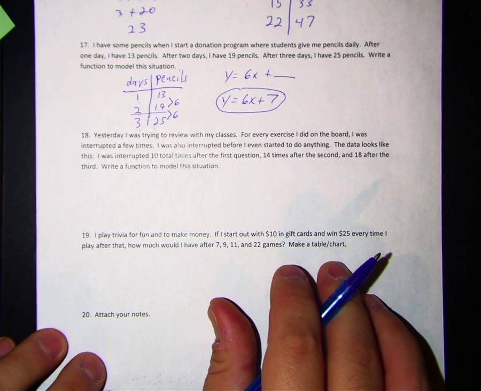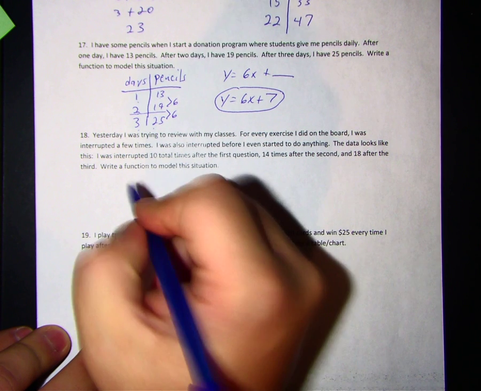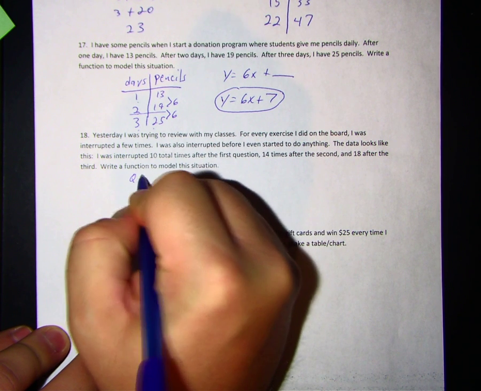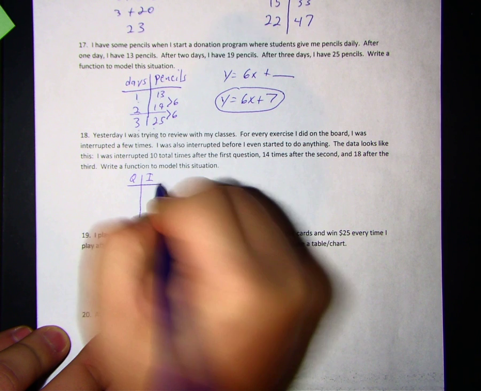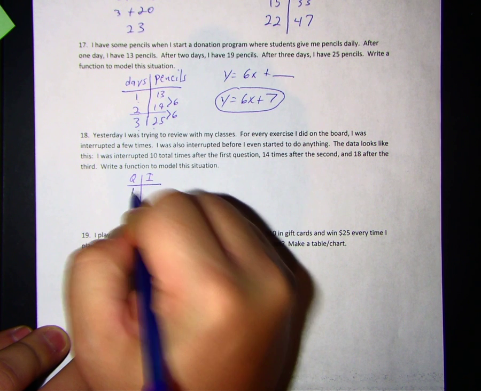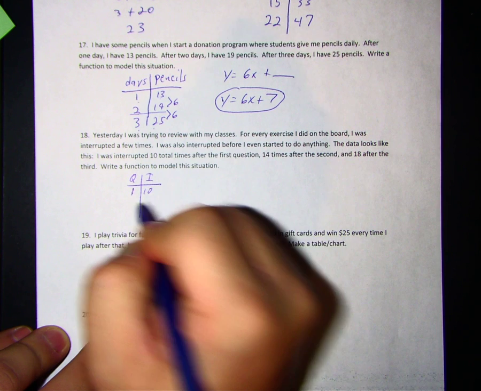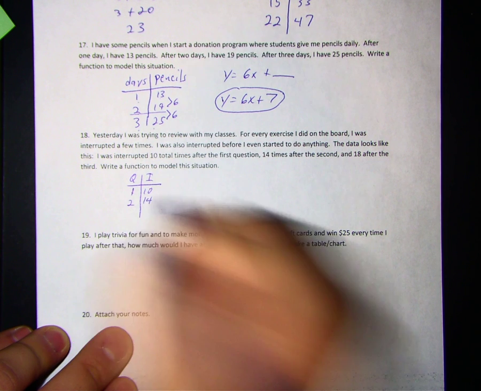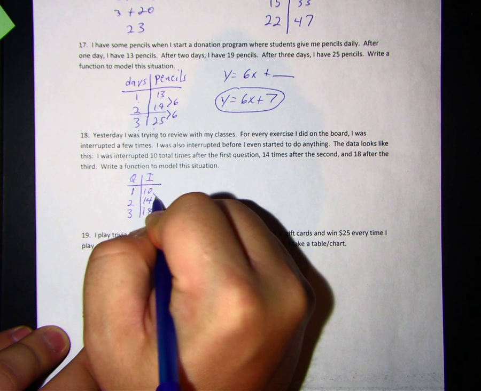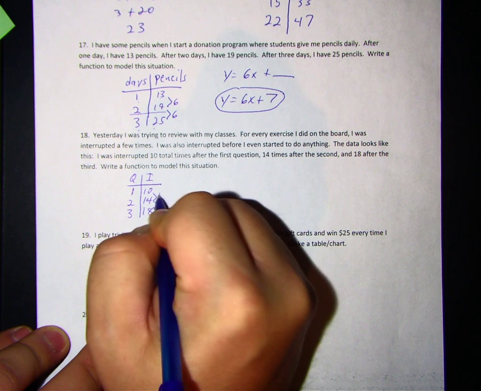Number 18. This is the review question. We go questions, interruptions. First question, I was interrupted 10 times. After the second question, I'd been interrupted 14 times. After the third question, I was interrupted 18 times. You notice the difference here is 4.